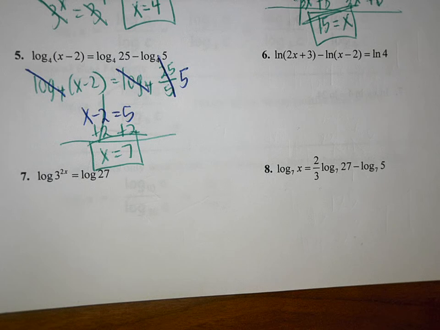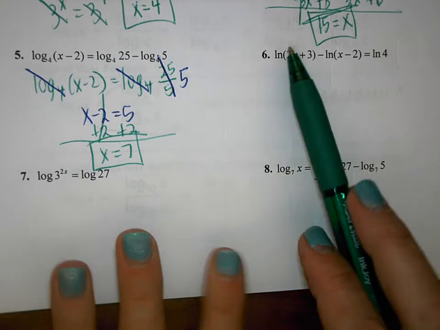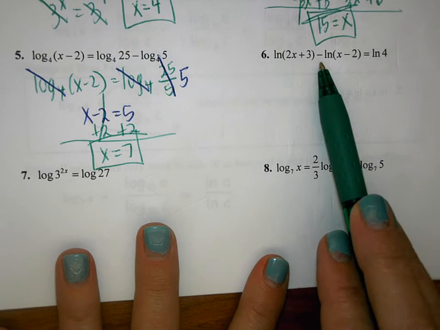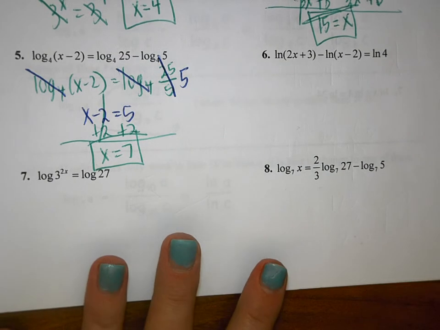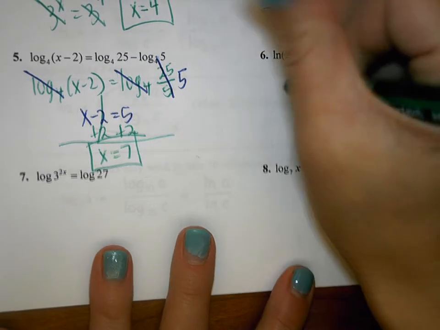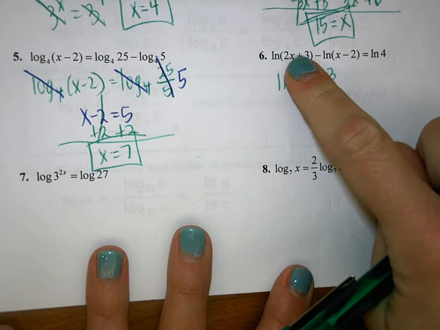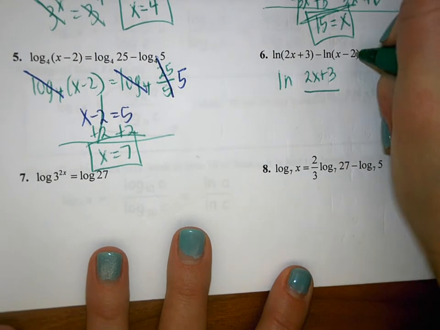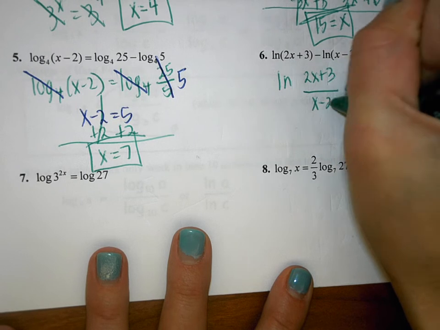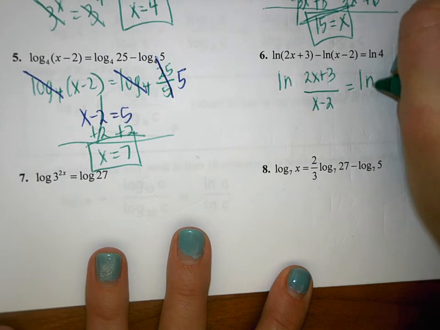We want to, starts with a C, condense. Okay, and so if I'm condensing and it's a subtraction, how am I going to change it? It's going to become division. Good. So we're going to have the natural log of 2x plus 3, because the first one goes on top, divided by the second one goes on the bottom, x minus 2, equals the natural log of 4.